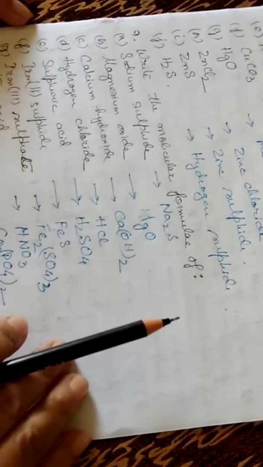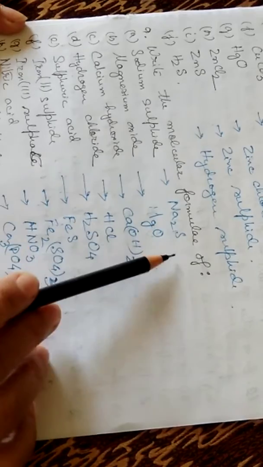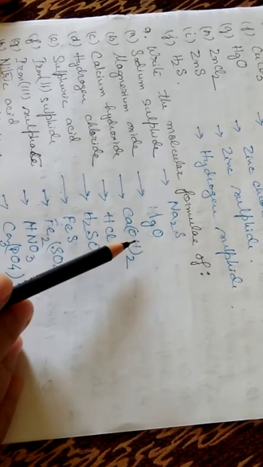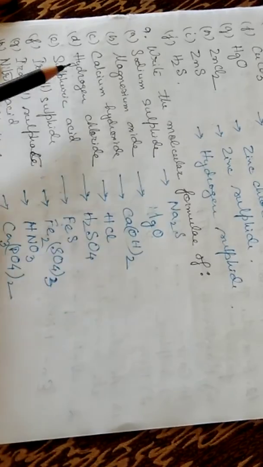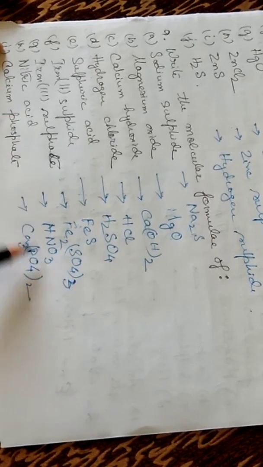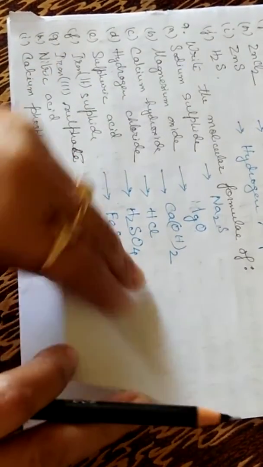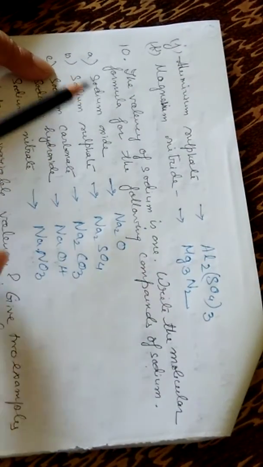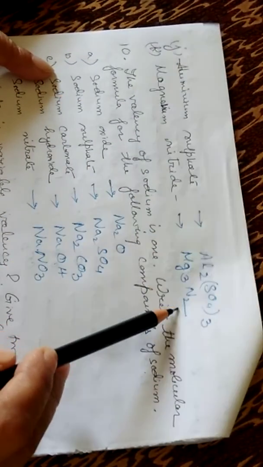Then we write the molecular formula of sodium sulfide Na2S, calcium hydroxide Ca(OH)2, hydrogen chloride HCl, sulfuric acid H2SO4, iron 2 sulfide FeS, iron 3 sulfate Fe2(SO4)3, nitric acid HNO3, calcium phosphate Ca3(PO4)2. Then aluminium sulfate Al2(SO4)3, magnesium nitride Mg3N2.